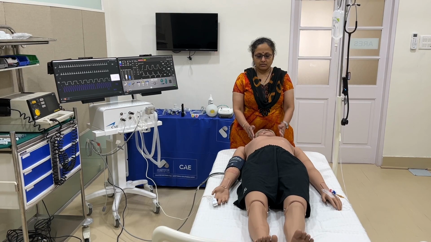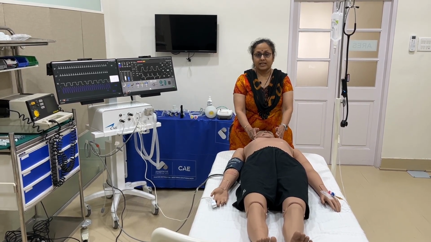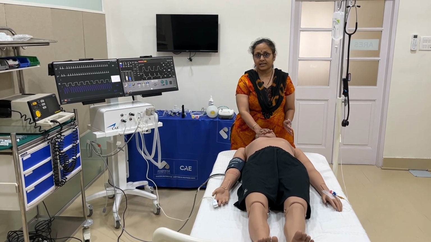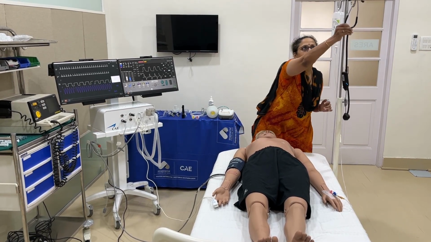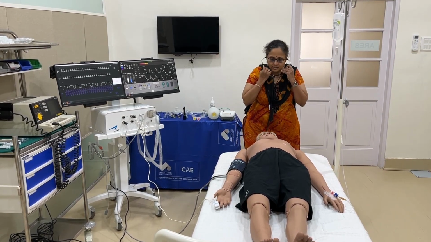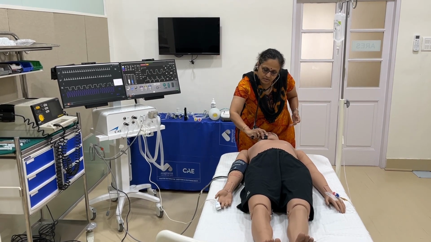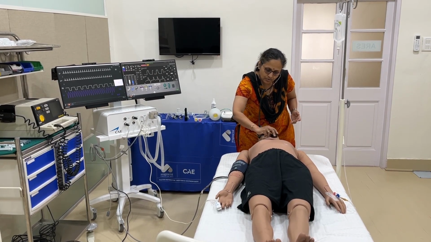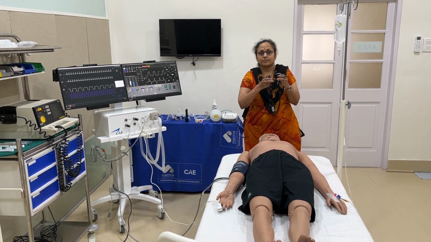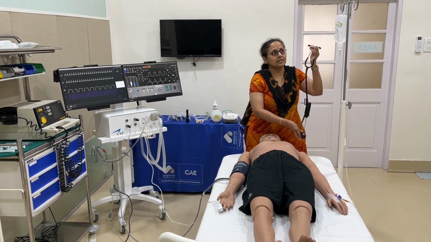Next we go to the lungs, the heart and the abdomen. In the lungs we can check the air entry on both sides. We can auscultate abnormal breath sounds like rhonchi. We can also detect laryngospasm in this. The areas are demarcated for the heart sounds too. This is the SIM stetho, through which we can auscultate the heart sounds and the respiratory rate.